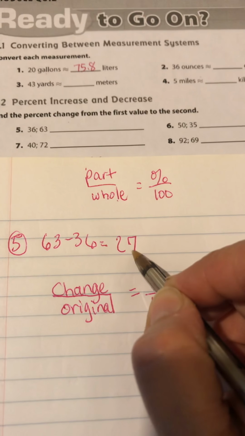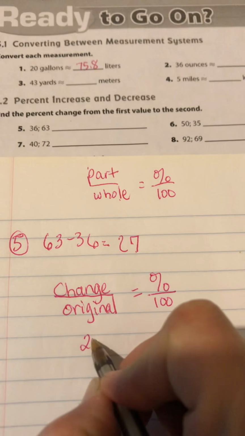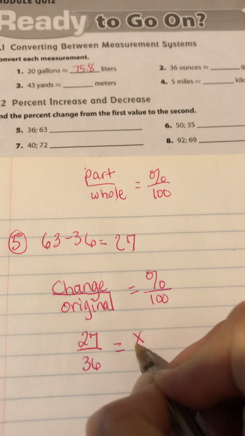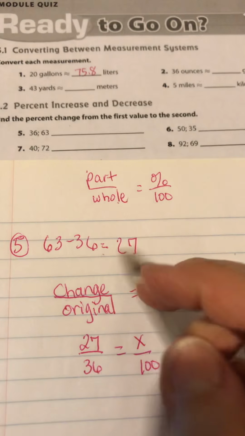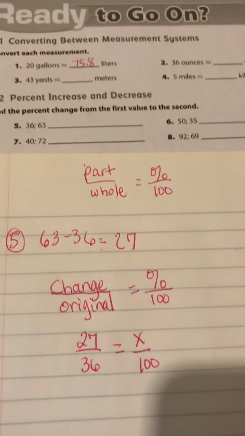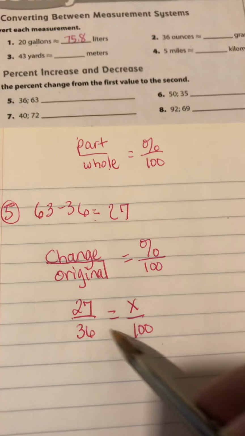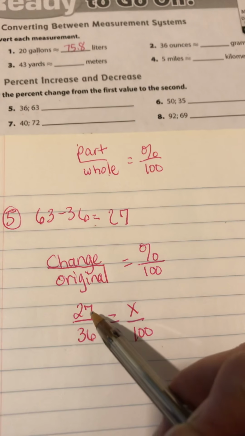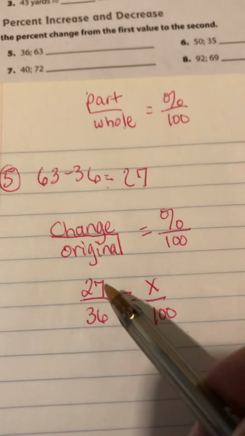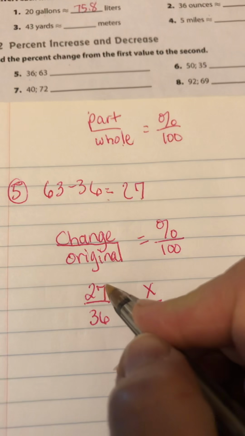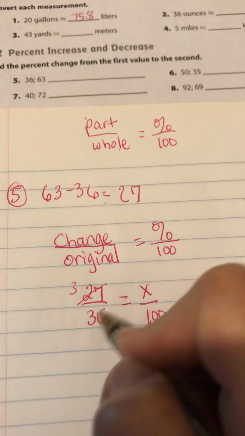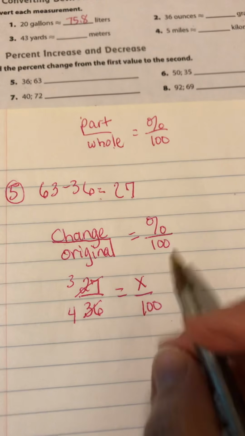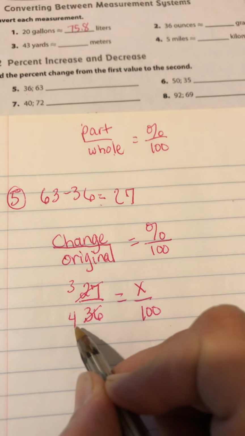All right, so I have 27 over 36 equals X over 100. And that's what I'm looking for. I'm looking for the percent. So then I go ahead and butterfly that baby. Now you have two options. You could reduce this if you'd like. You'll notice that both of these reduce by 9. So then you can change this to be a 3 and then this one to be a 4. And then what we can do is go ahead and butterfly it. It makes our numbers just a little bit easier.